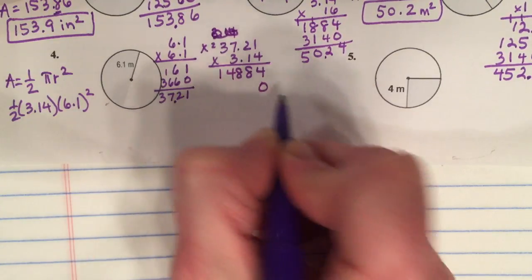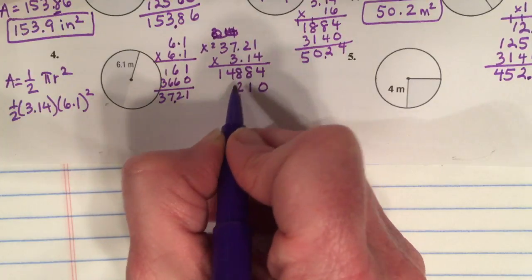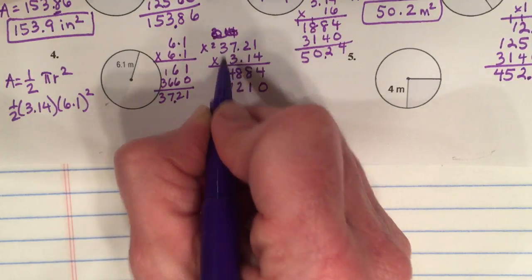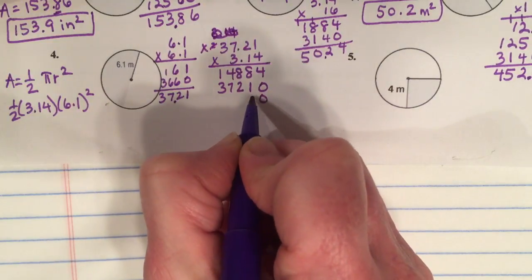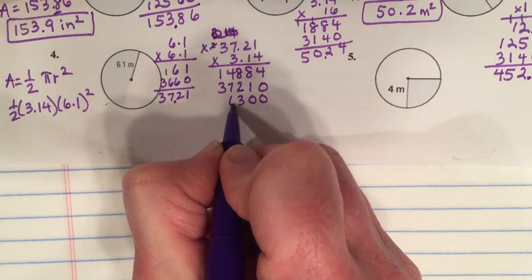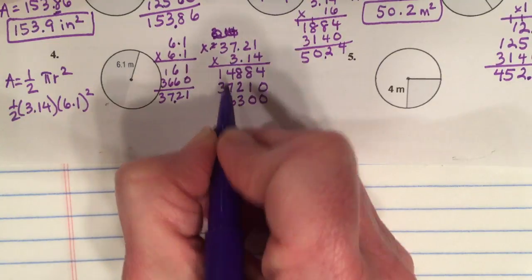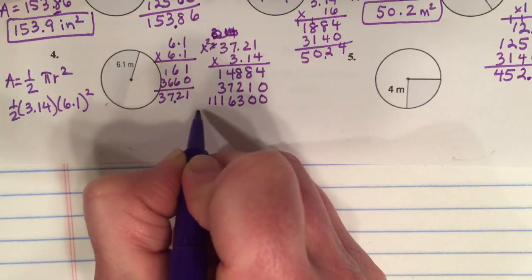Start your second row with a 0. 1 times 1 is 1. 1 times 2 is 2. 1 times 7 is 7. 1 times 3 is 3. All right, start the third row with 2 zeros. So 3 times 1 is 3. 3 times 2 is 6. 3 times 7 is 21. Carry your 2. 3 times 3 is 9 plus 2 is 11.